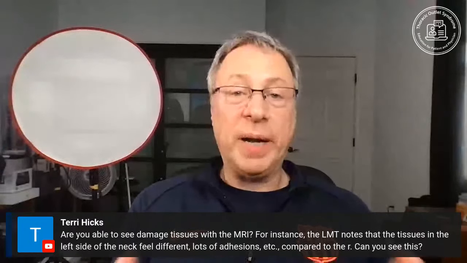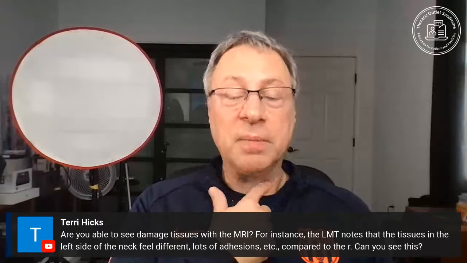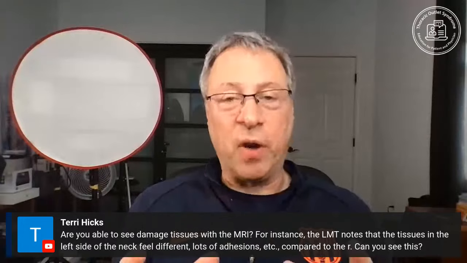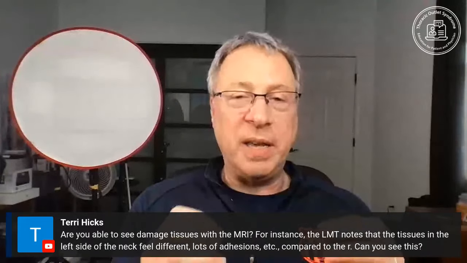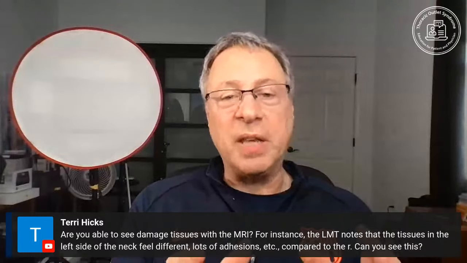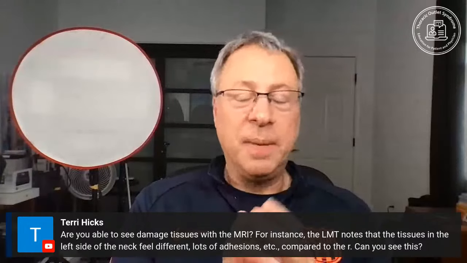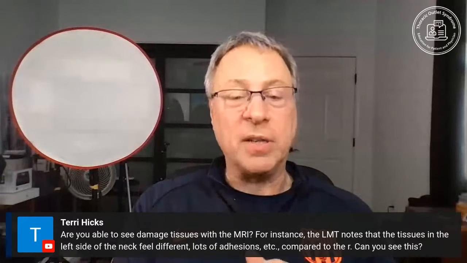showed that people who had car accidents, if you took samples of their scalene muscles and you looked at them under the electron microscope, that you could see changes in the microscopic structure of these muscles. You could see that the fiber types, there are different types of fibers. Basically, some are fast twitch, some are slow twitch, but longer acting.